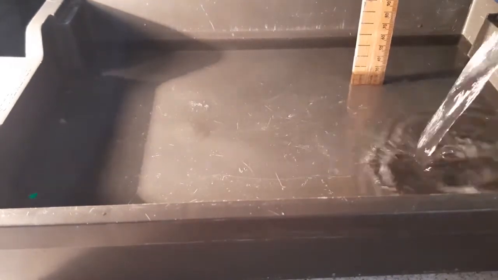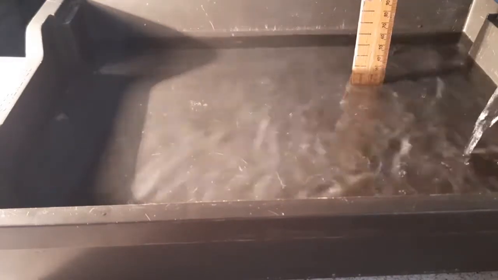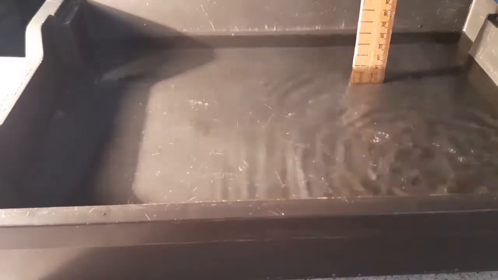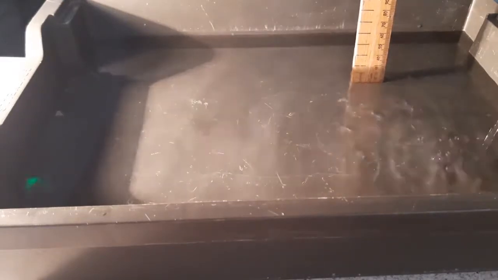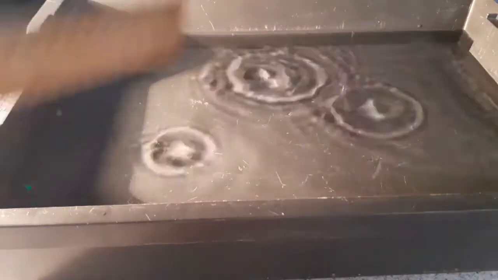So let's take this up to 30 mil. Not quite. There you go, 30 mil. If I go much deeper than 30 mil, the trouble is it's going to splash all over the place, so we'll probably stop at 30 and do the repeats.